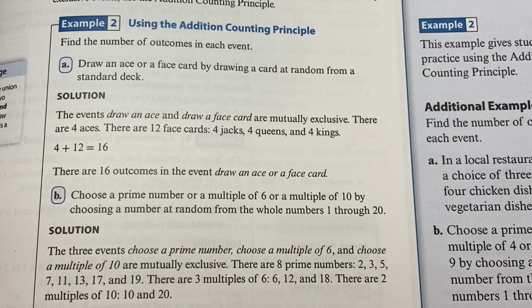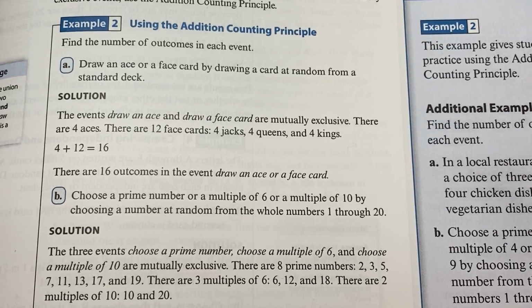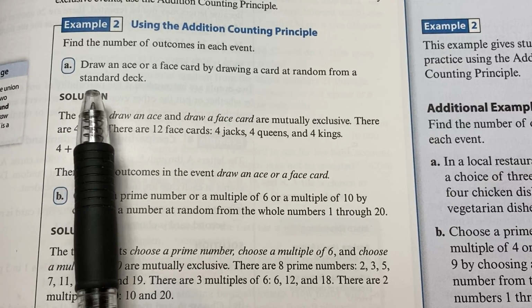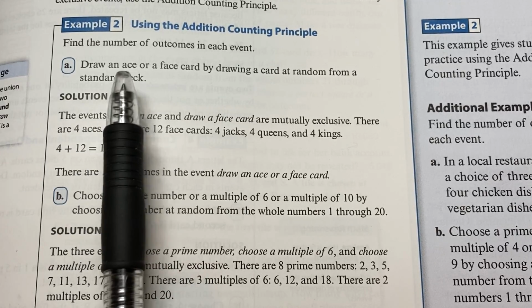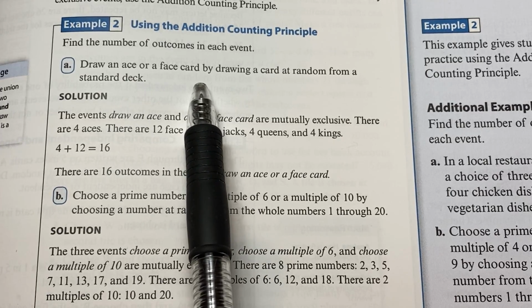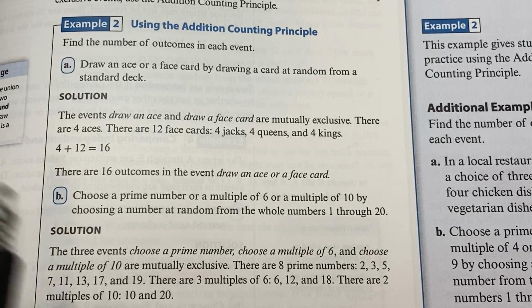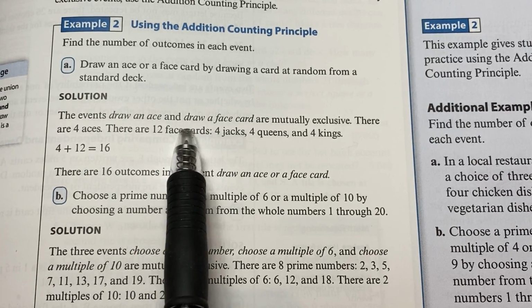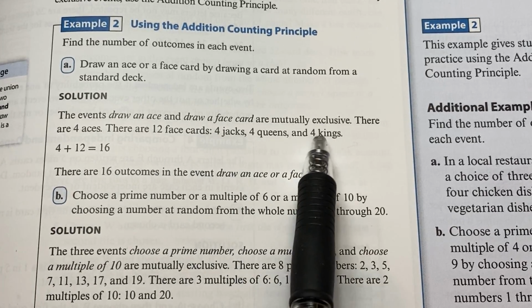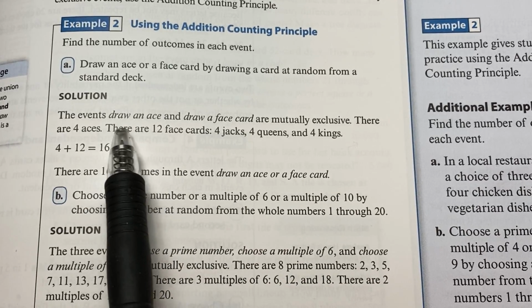Okay, again, we want to find the outcomes in these two scenarios. So look at A. What are the number of outcomes if I want to draw an ace or a face card by drawing a card at random from a standard deck? Well, the events draw an ace and a face card are mutually exclusive because aces are not face cards, okay? We're going to just count the outcomes.